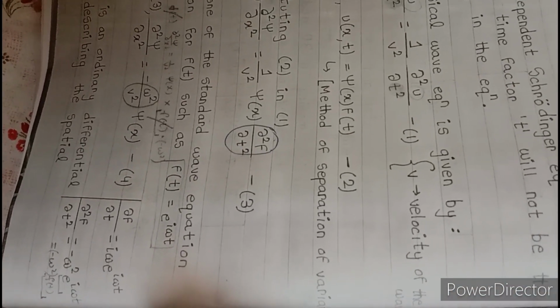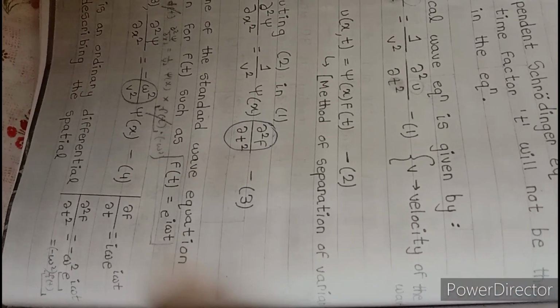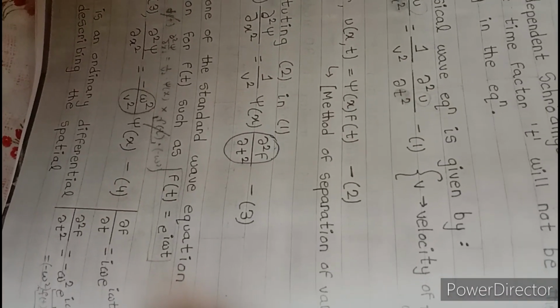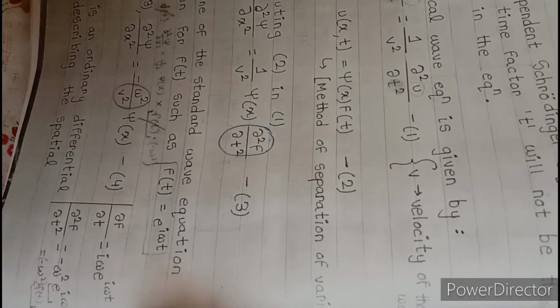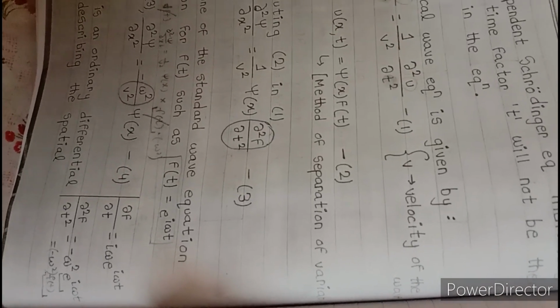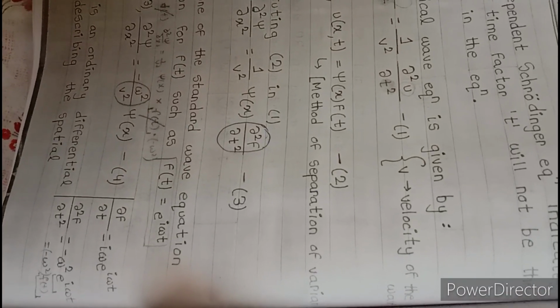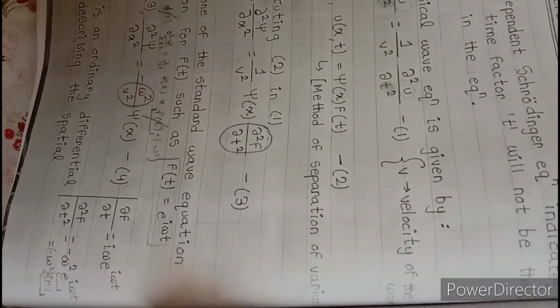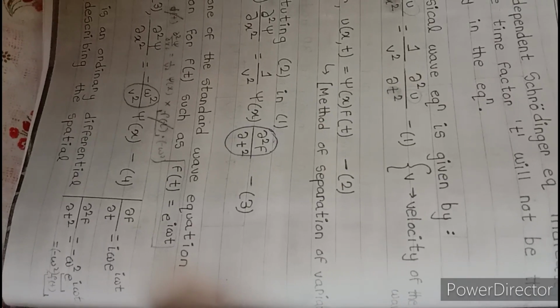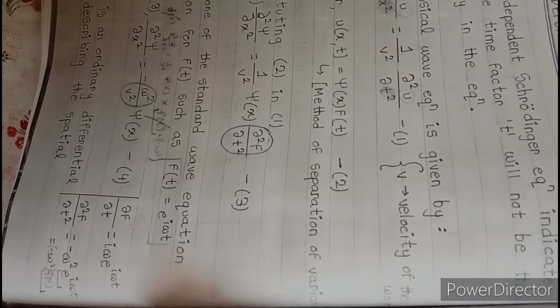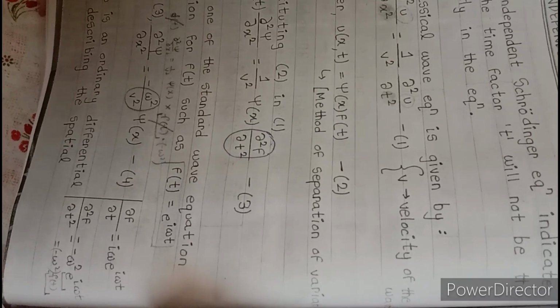Then we take the double derivative of this, and we get ∂²f/∂t², which is −ω² e^(iωt).